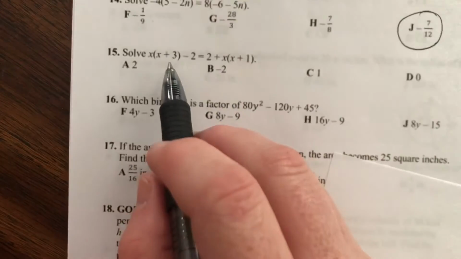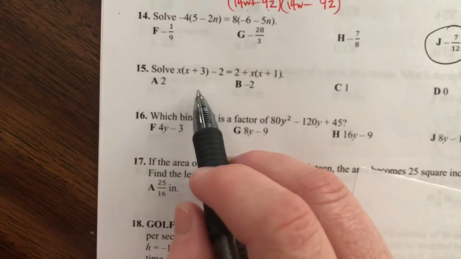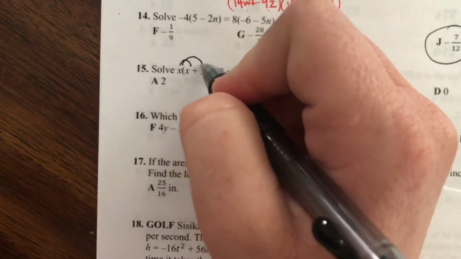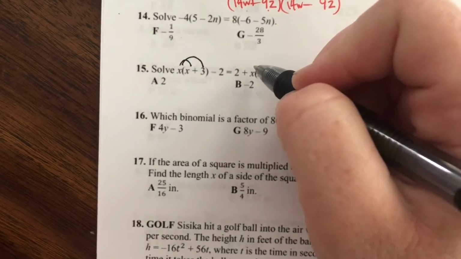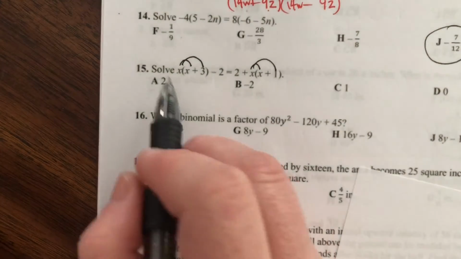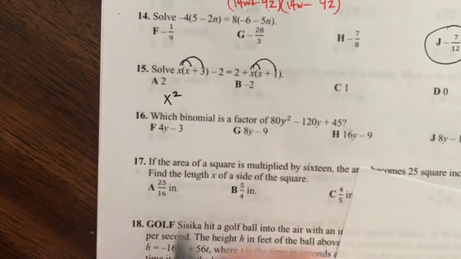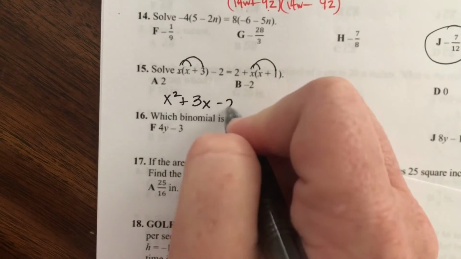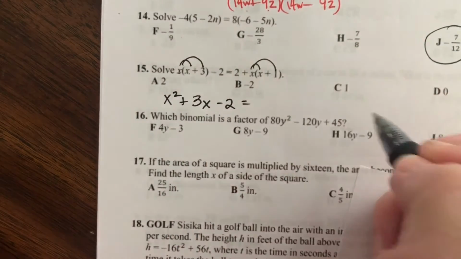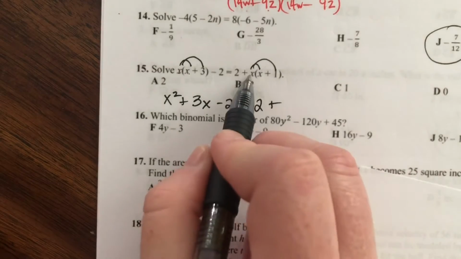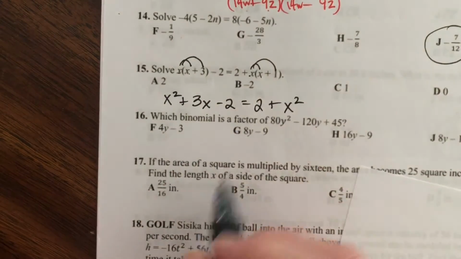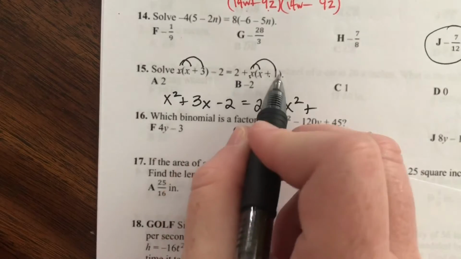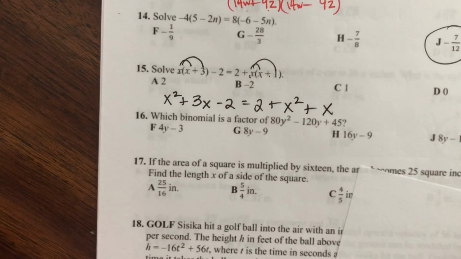Okay, number 15, solve. So we've got to start distributing here. We are going to end up with an x squared term. Okay, so x times x is x squared plus x times 3 is 3x. Then I've got that -2 hanging off the end equals 2 plus x times x is x squared. Bring down that plus. X times 1 is x. Okay, so I've got an x squared term, an x squared, an x term, and a plain number.